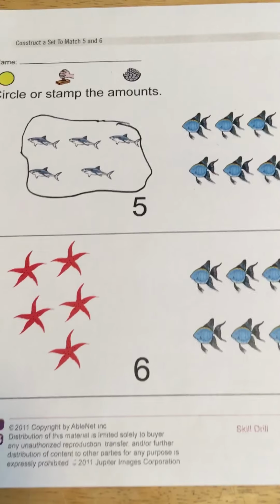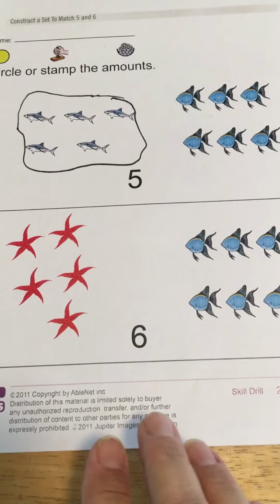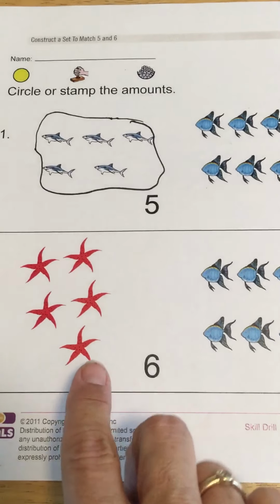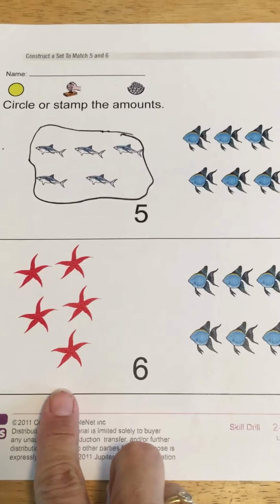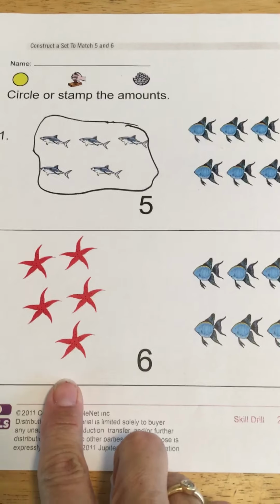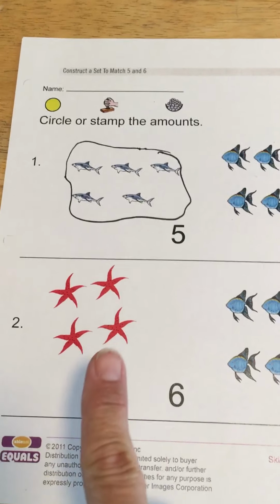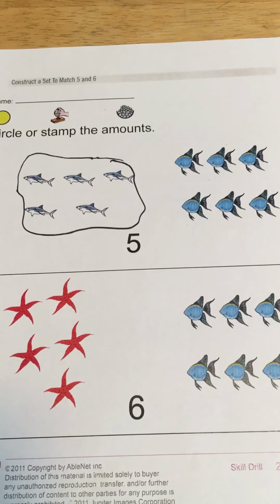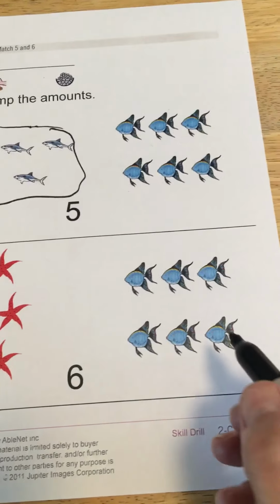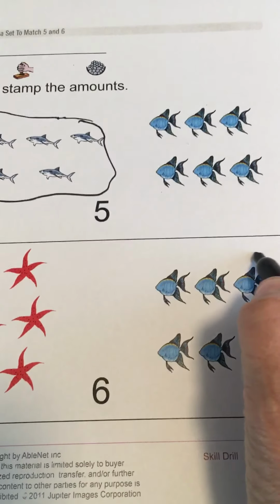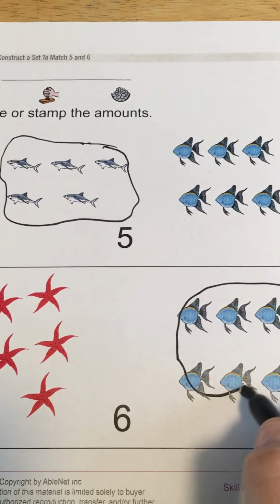And you would repeat those same steps on the second question, where you can see there are 5 starfish and then there are 6 fish. So again, go through and count each picture with your child, but you want to indicate that this is the picture of 6 items.